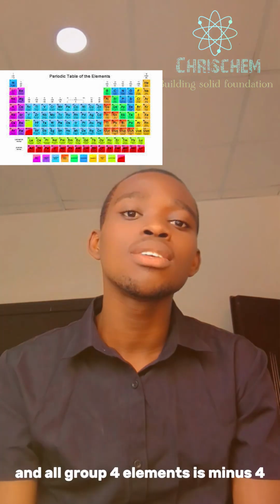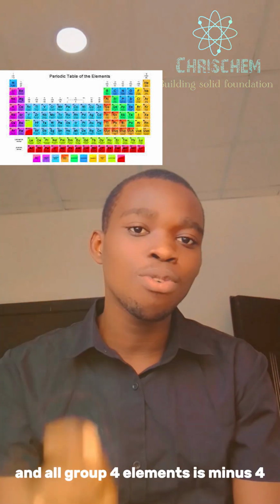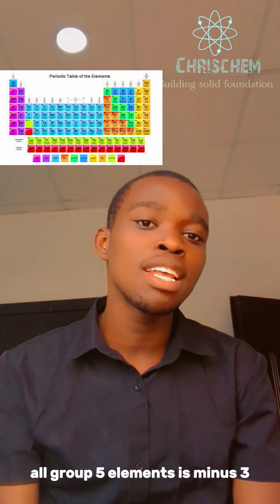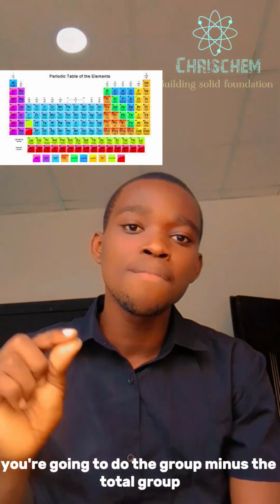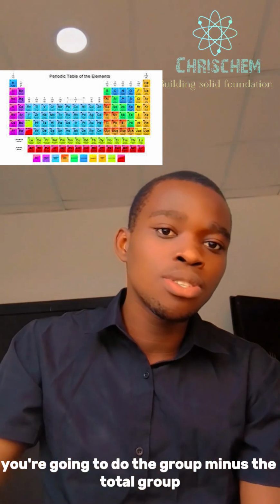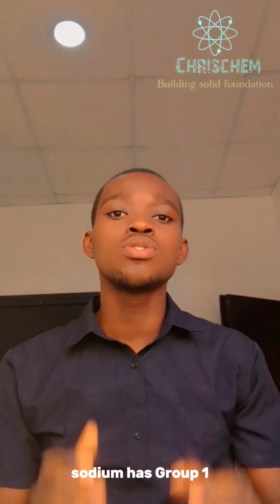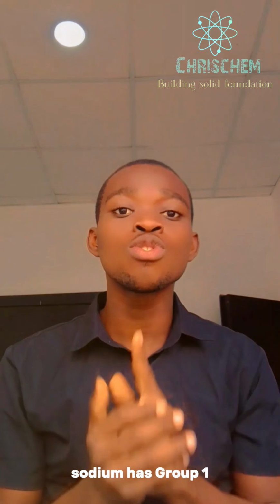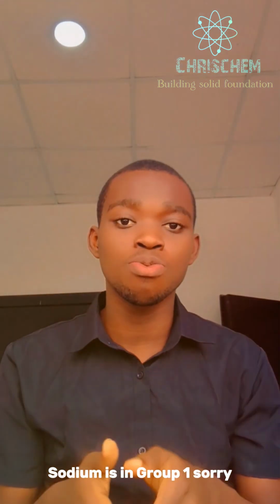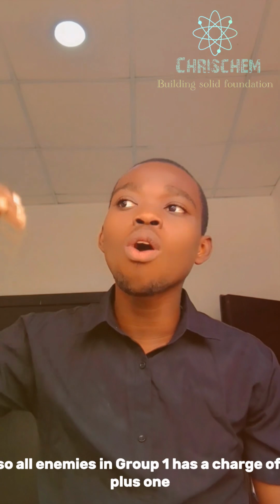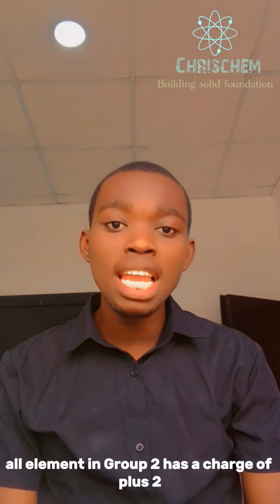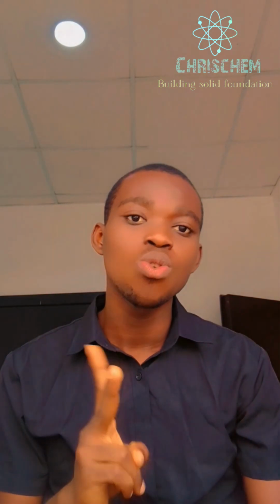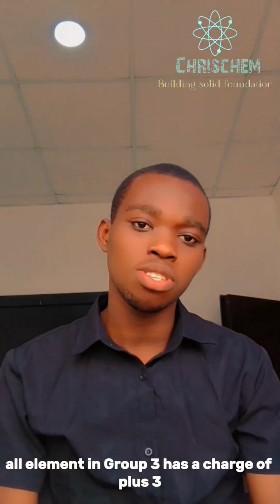All group 4 elements are minus 4. All group 5 elements are minus 3. You're going to do the group minus the total group. If you have 5, you're minusing 8. Sodium is in group 1, and it has a charge of plus 1. So all elements in group 1 have a charge of plus 1. All elements in group 2 have a charge of plus 2. All elements in group 3 have a charge of plus 3.